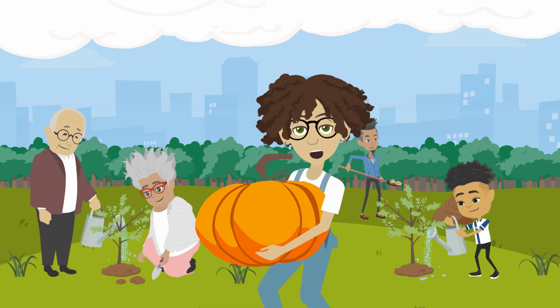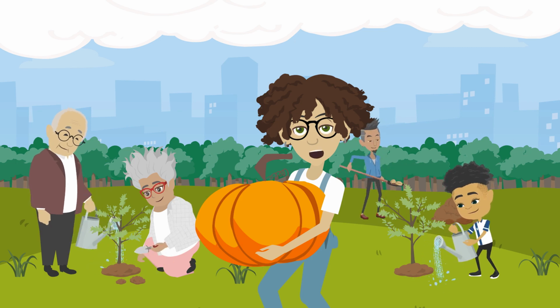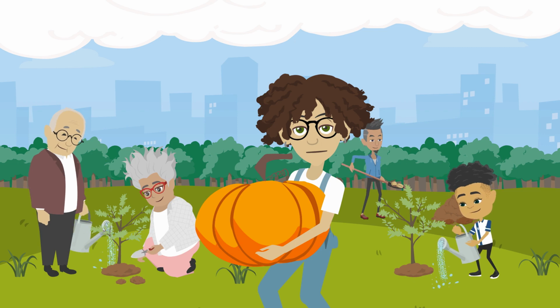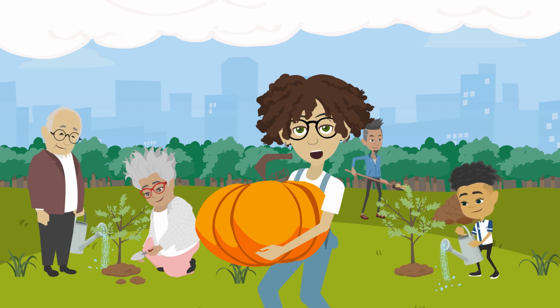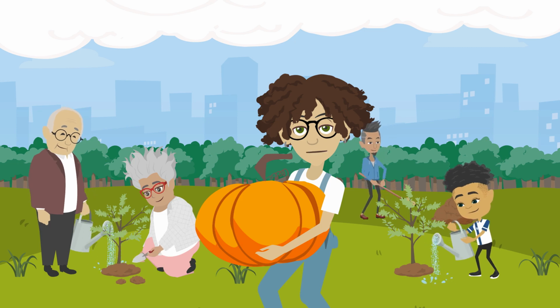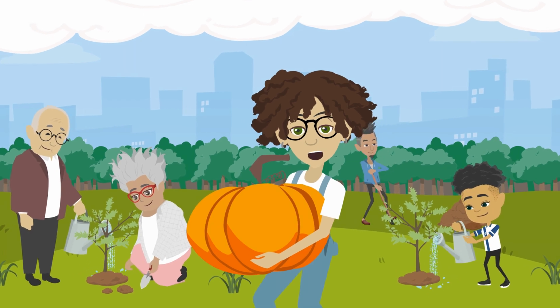As we conclude our exploration of the plant life cycle, we hope you've cultivated a newfound appreciation for the intricate dance of nature. Remember, curious minds, the world around us is teeming with wonders waiting to be discovered. Stay curious, keep exploring, and nurture the seeds of knowledge in your minds.